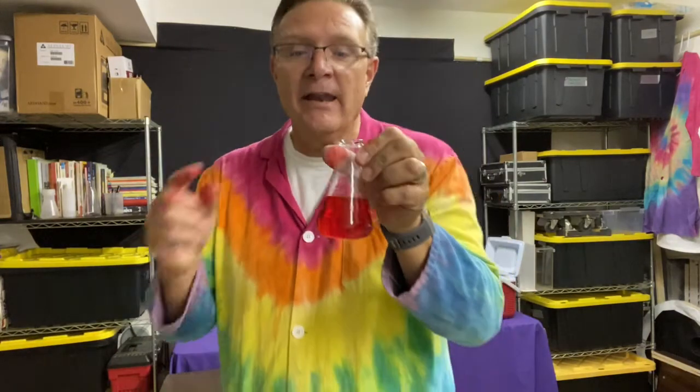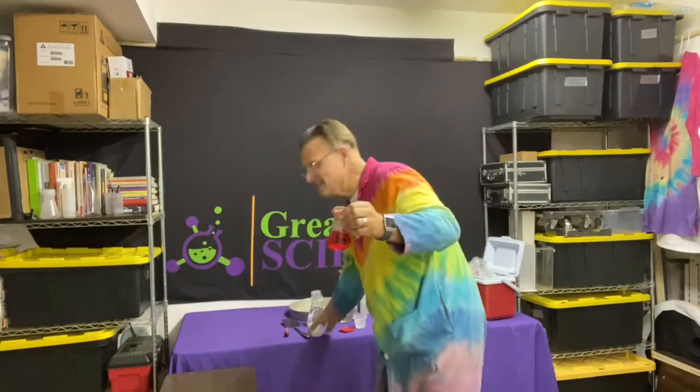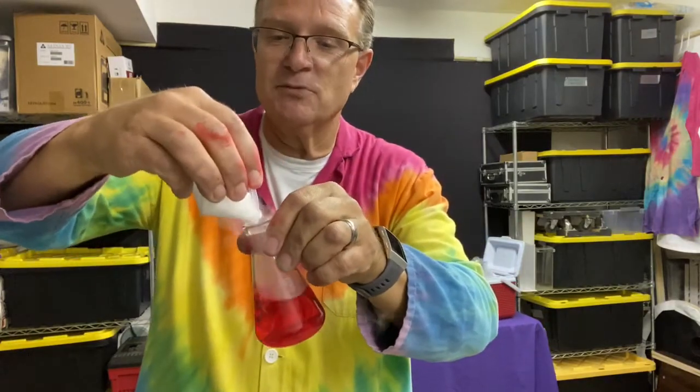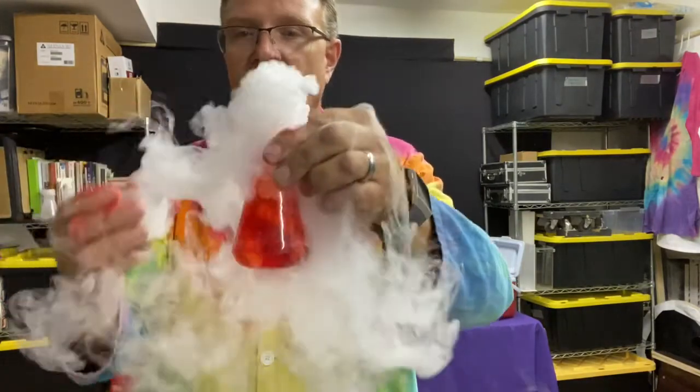All right, so what do you think will happen if I put dry ice in the flask now? Do you think the smoke will change color? Make a prediction. Do you think it'll turn red? Maybe pink? Maybe a shade of red? Or do you think it'll stay white? All right, let's find out. Let's take some dry ice, put it in there. Made your predictions. Now let's observe what does happen.